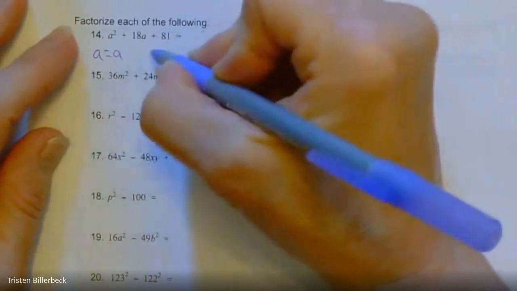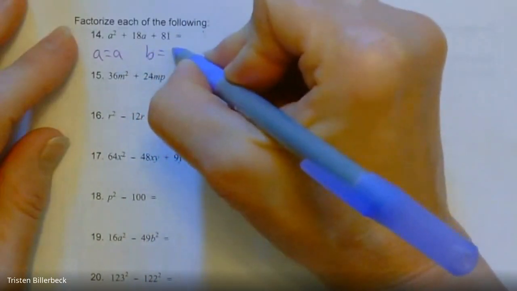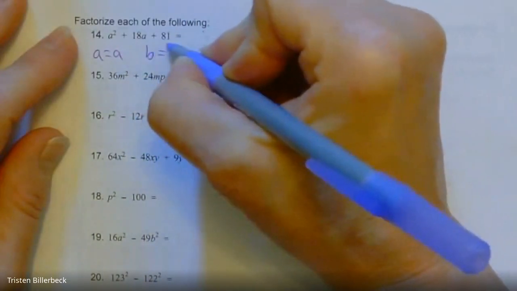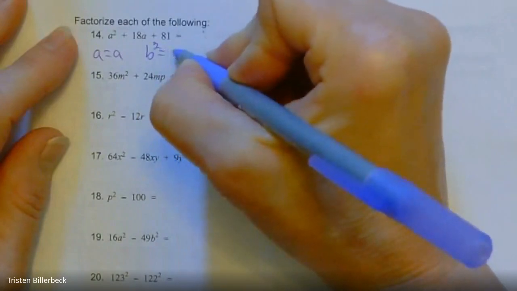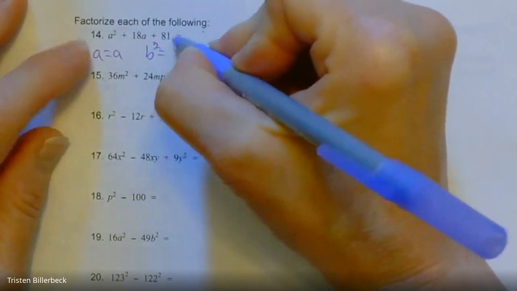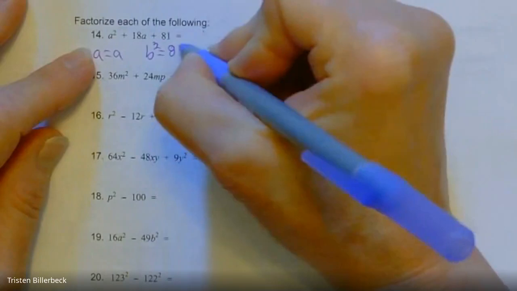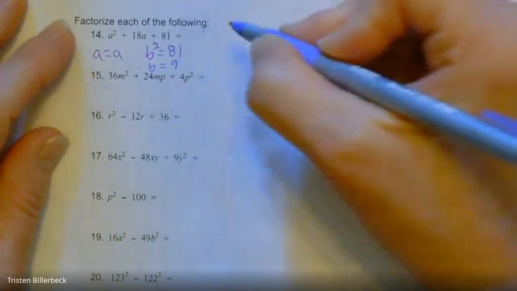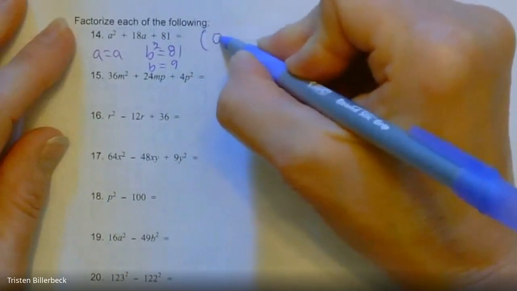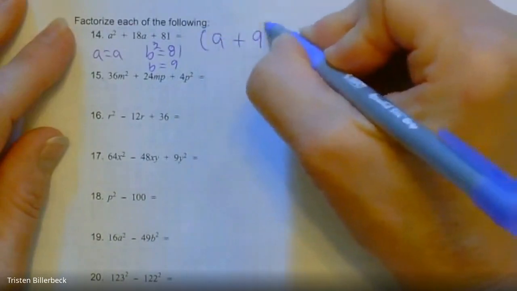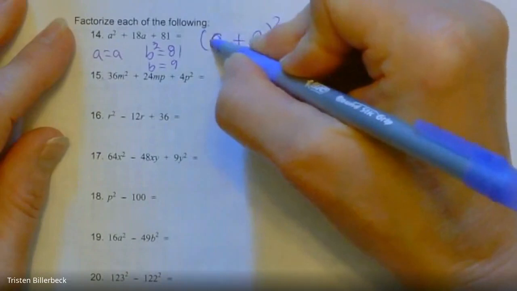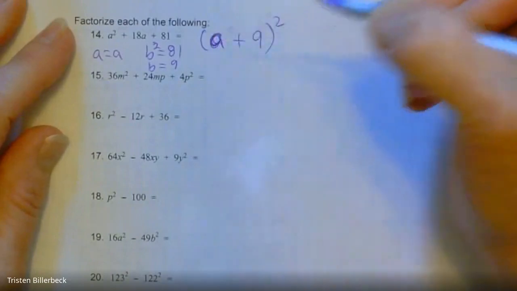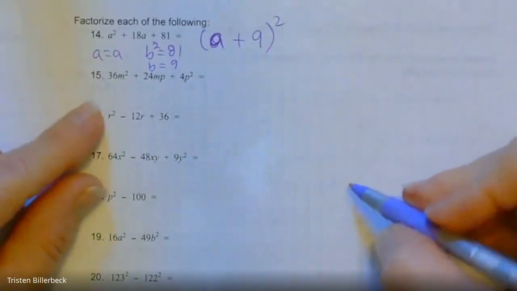So A is just A. B squared here is 81. So B is going to be the square root of that, which is 9. So this one is just A plus 9 squared. It was just that easy.